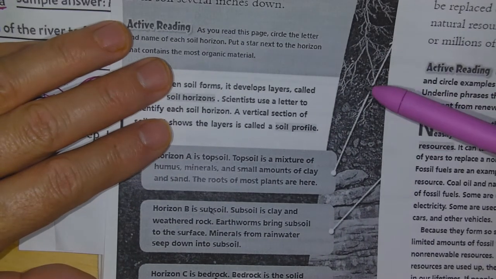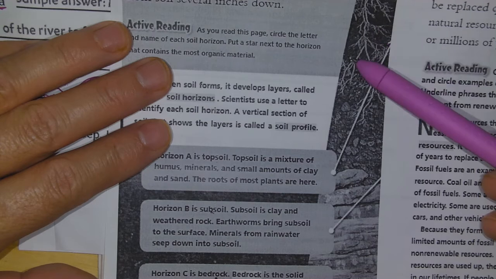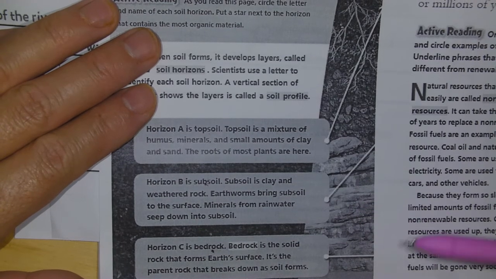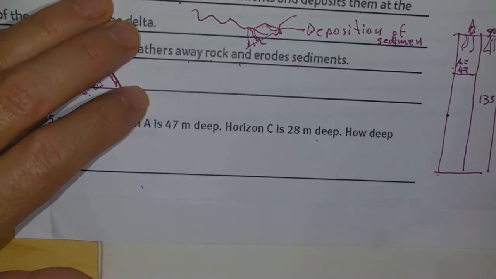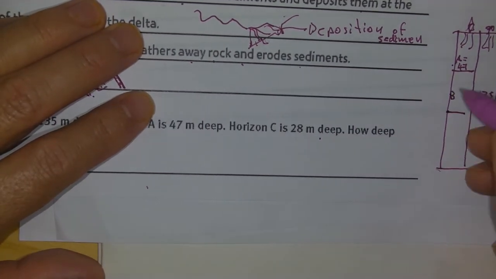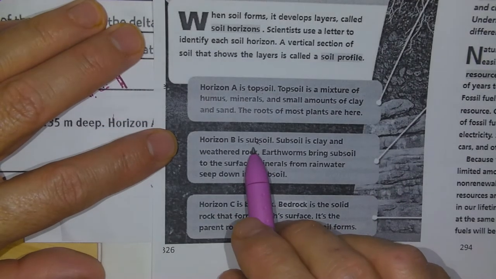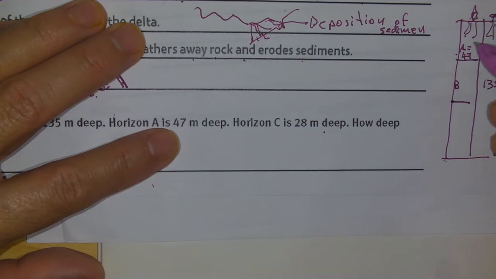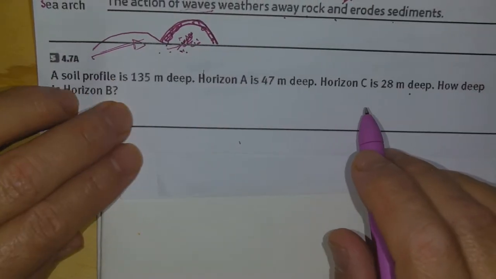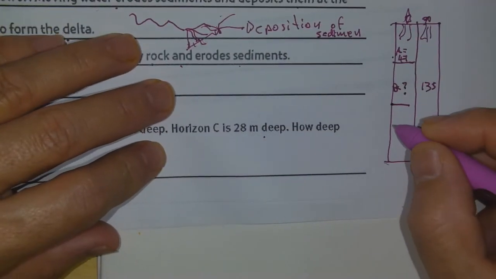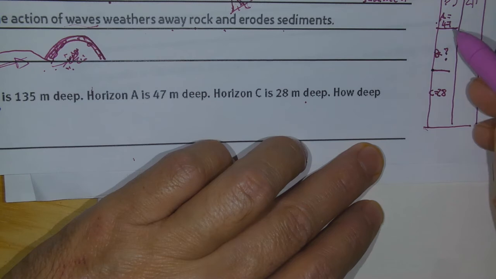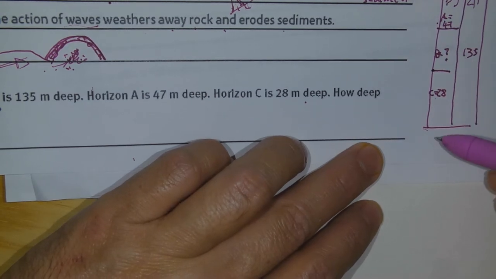Here in this copy you cannot see very well that this is dark, like black, this is kind of brown, and the rock is kind of gray. So you have horizon B, the subsoil. This is the topsoil and the subsoil, you don't know how much, that's what they are asking. And the horizon C is the bedrock. The bedrock is 28. So you have to add these two numbers and find this one.